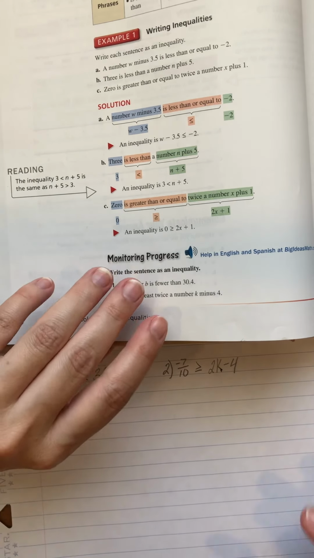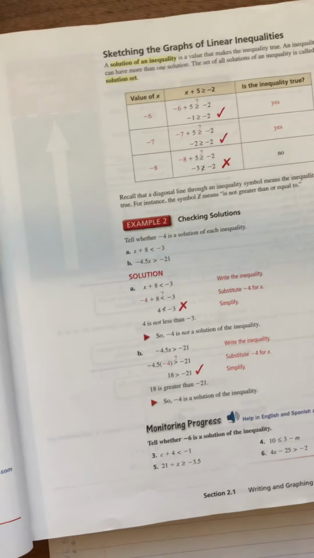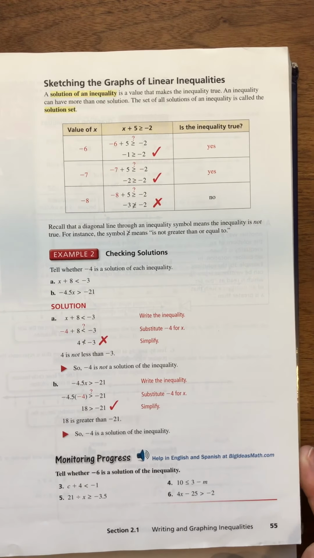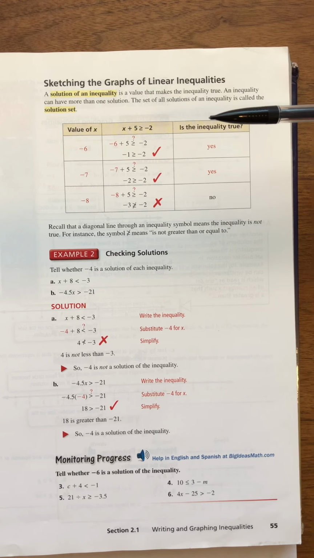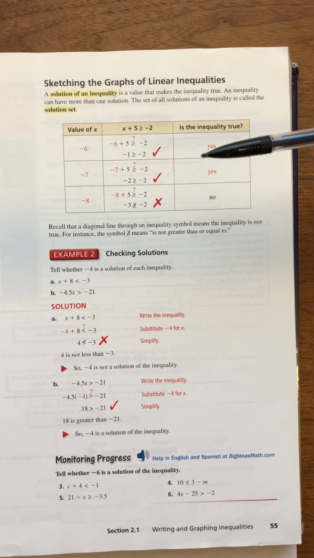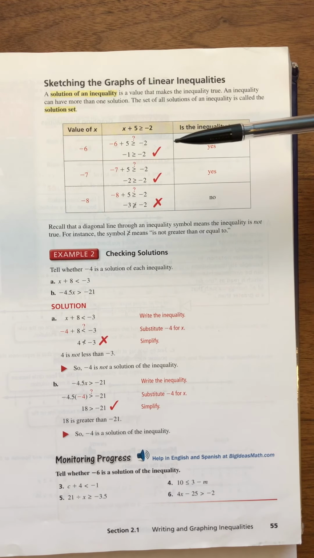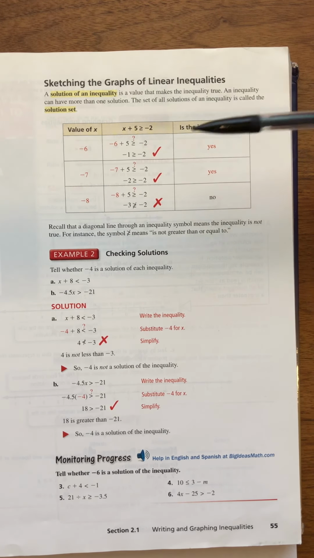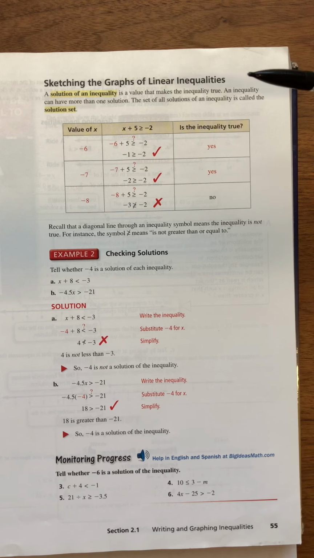Okay, we're going to go over to the next page here. Now we're going to talk about the solutions of inequalities. So the solution of an inequality is any solution that makes the inequality true. So there's not just one answer, like in an equation, there can be many, many answers for an inequality. So if you take the number and you plug it into the inequality and it makes the inequality true, then you know that it works. But if it makes the inequality false, then it's not a solution.